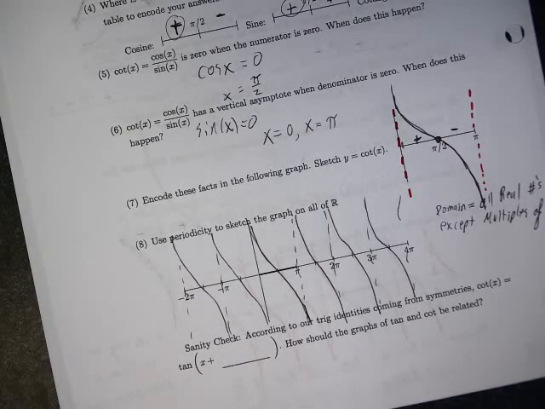What's the range of cotangent? All real numbers. It's decreasing everywhere. And it's decreasing on its domain. It is never increasing. Everyone feel pretty good?